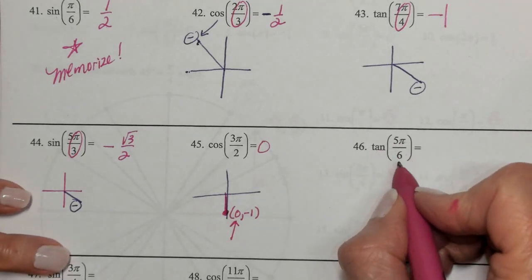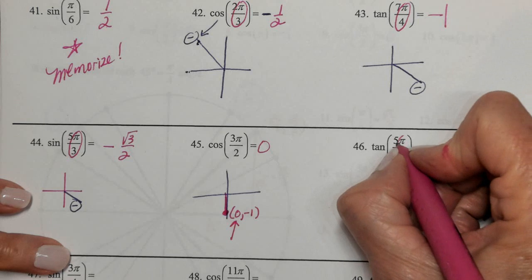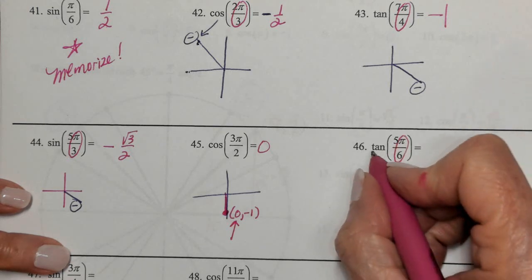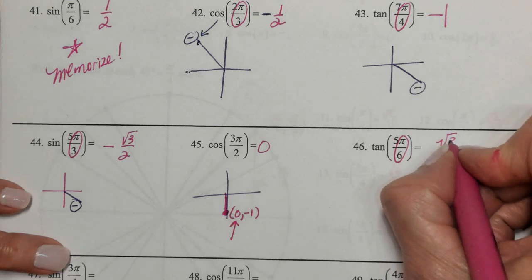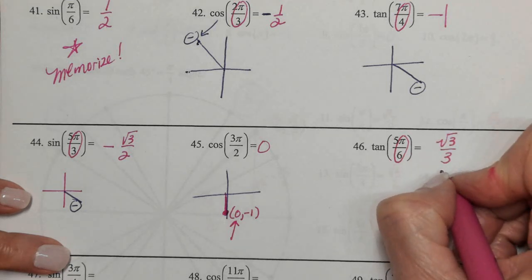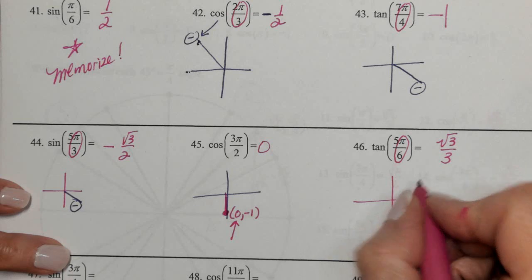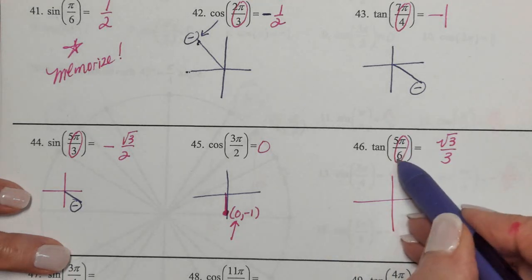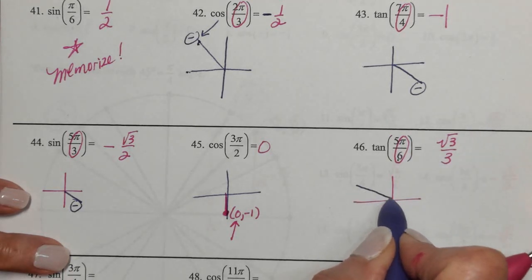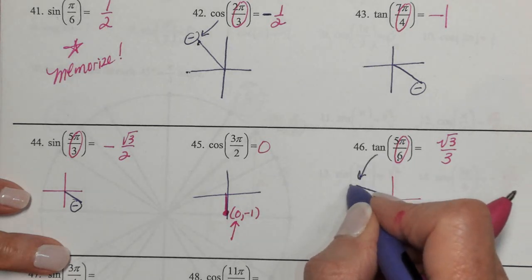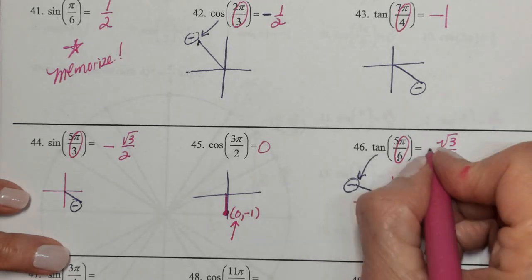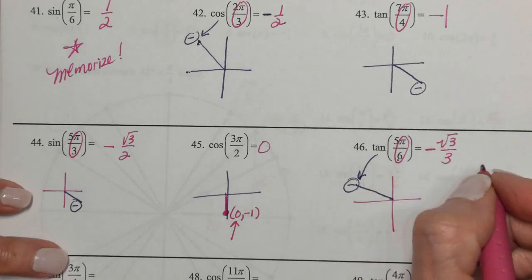Tangent of 5 pi over 6. Okay, it's a pi over 6. Tangent of a pi over 6, 6 has 2 3's, square root 3 over 3. What quadrant are we in? 5 pi over 6 is 1 less than 6 pi over 6, so we are in quadrant 2 where tangent is negative. So this will be a negative square root 3 over 3.